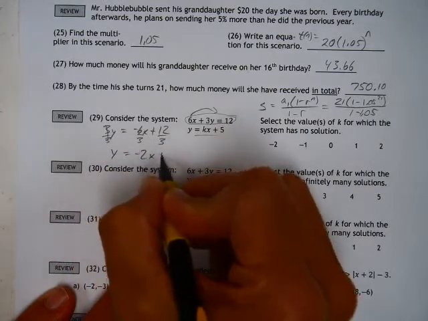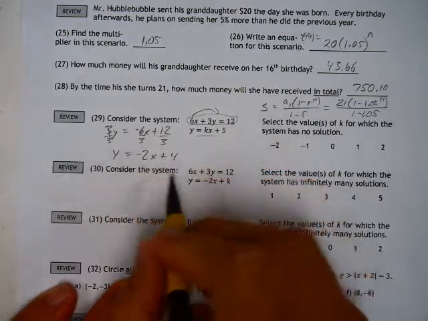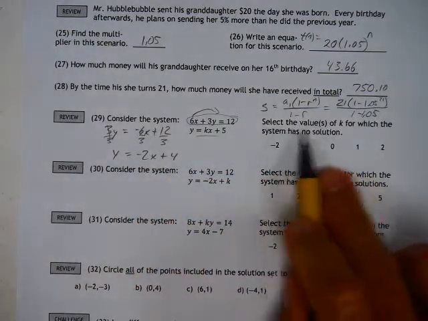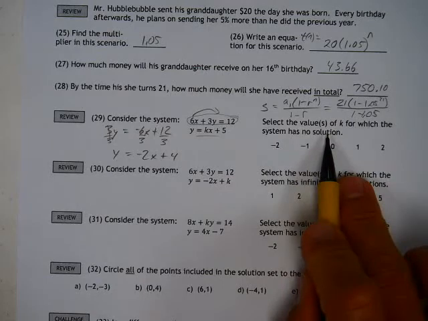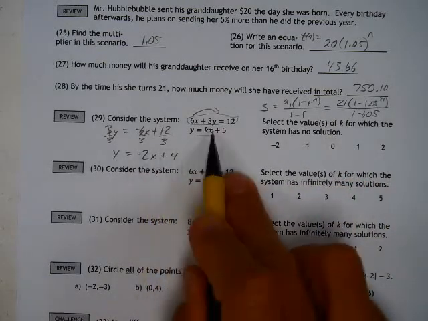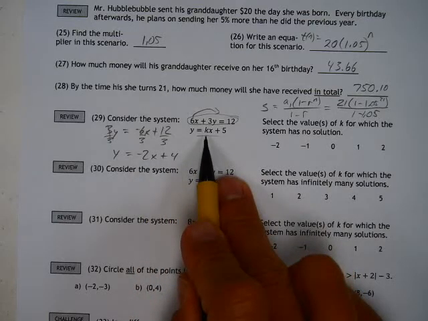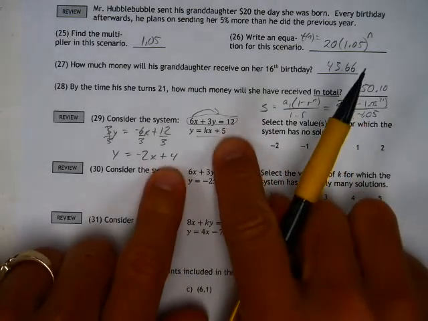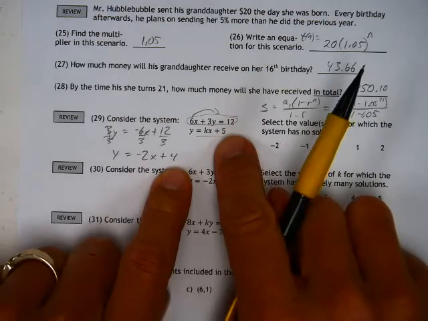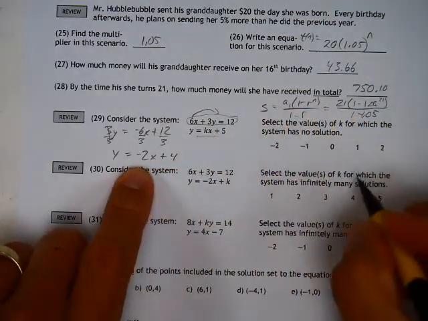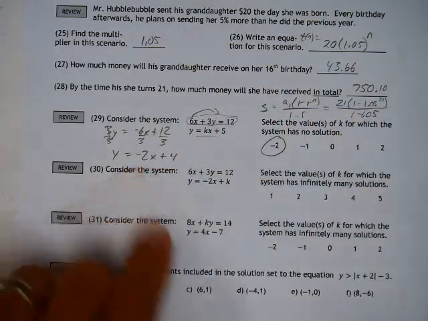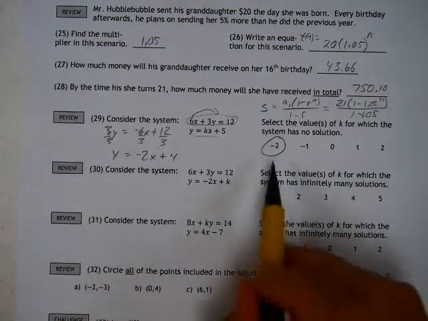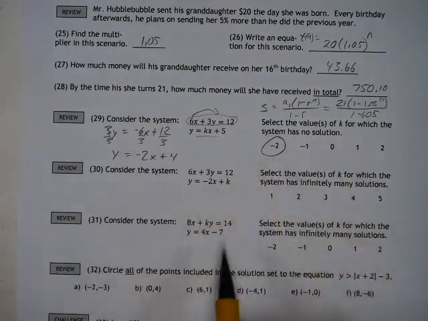I've got y equals negative 2x plus 4, and I want to find out the value of k for which the system has no solution. Well, no solution means that these two lines have to be parallel, okay? Otherwise, they're going to cross at some point, somewhere. So if they're parallel, obviously the fact that we've got 5 compared to 4 means they have different y-intercepts. So the only way that these do not intersect is if the slope is the same. So that's the only slope that'll give me no solutions.